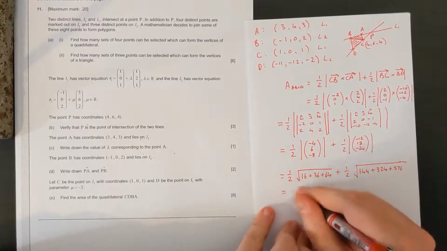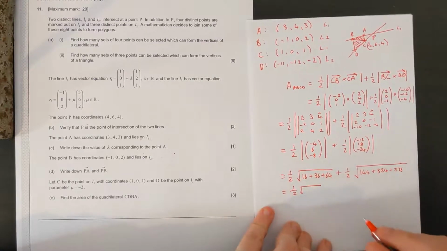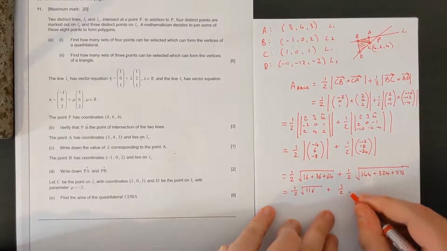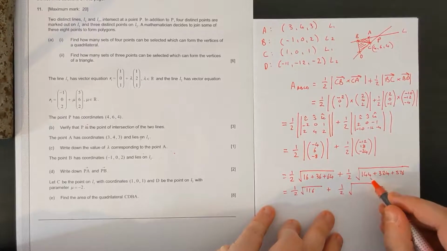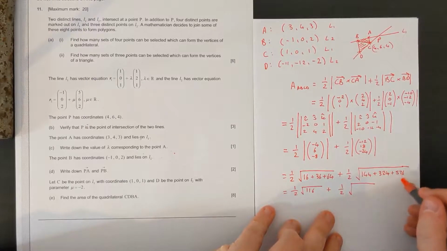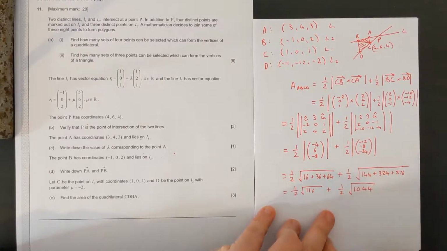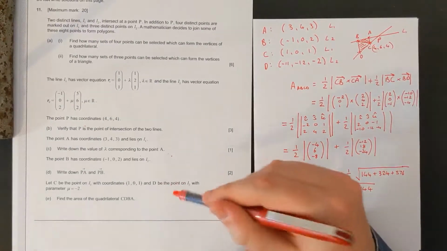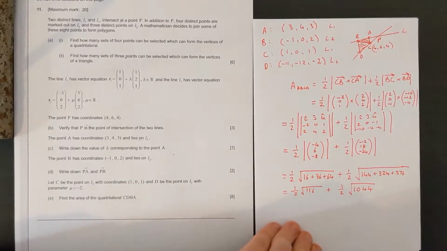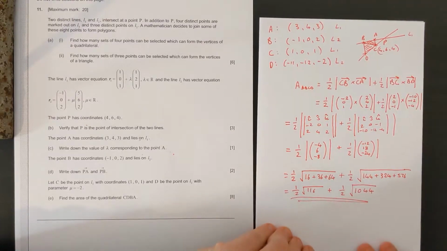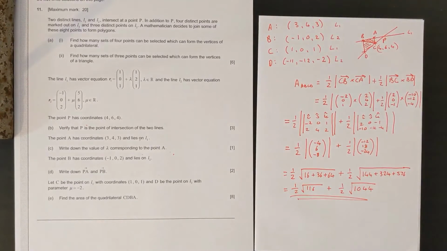Now add these together, I have a half times root, and then I have 116, plus a half times root, and then I have 468, so 968, so 1044. The question doesn't specify what form it wants me to give the area in, so I can leave it in my exact answer, because it's a non-calculator paper, just like that, which is a nice little 8 marks. And that whole question, therefore, is 20 marks sorted.